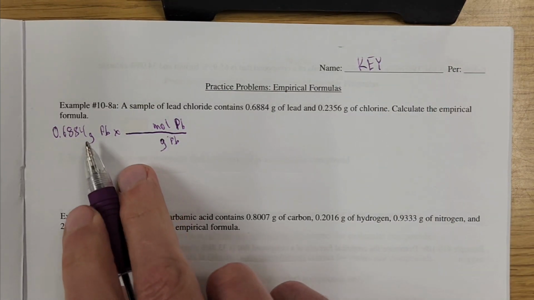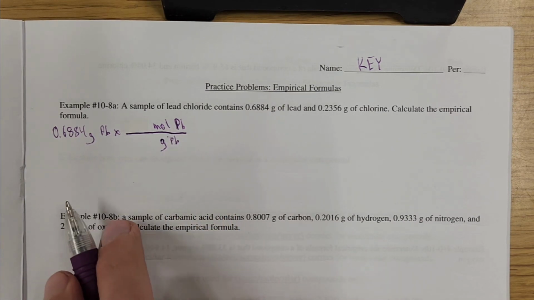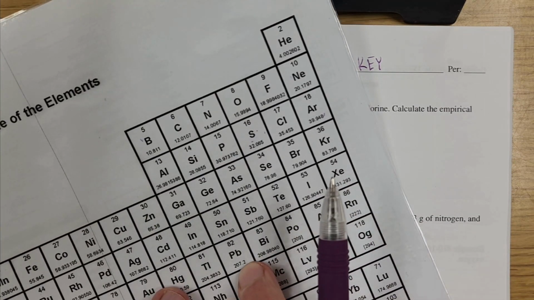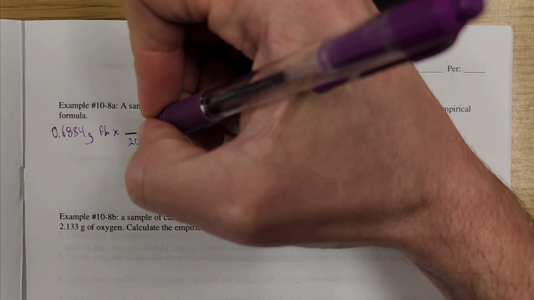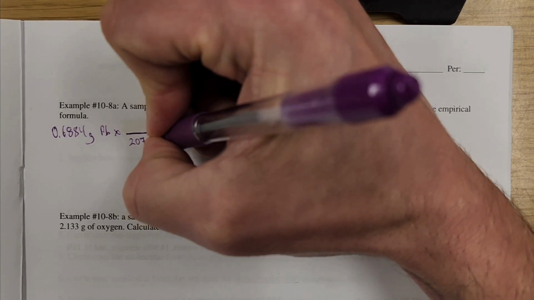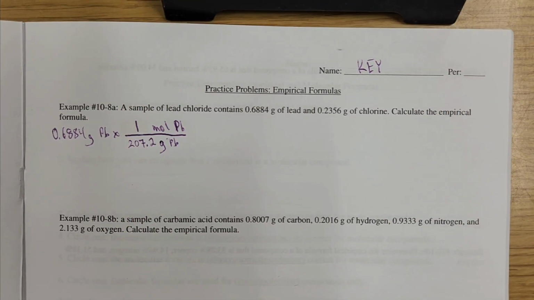Once gram cancels gram to give mole, I then use the molar mass of 207.2 grams per mole, and I put that here. 207.2 grams is the mass of 1 mole of lead.